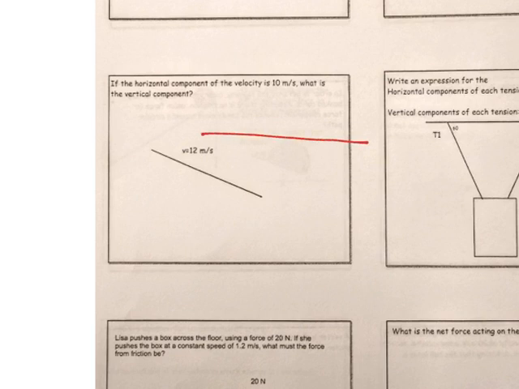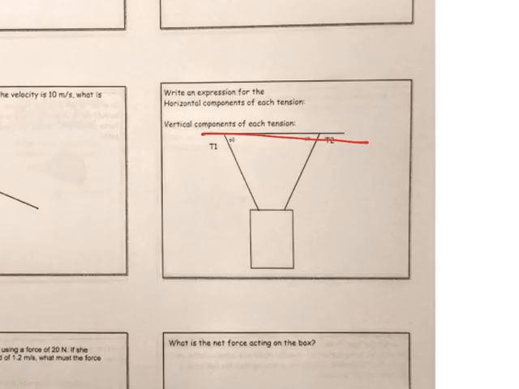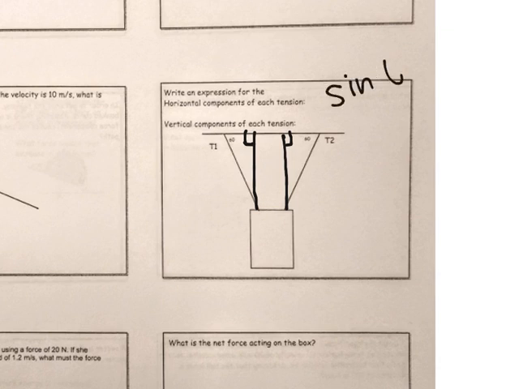Oops, meant to drag this, not the line. This one sounds complicated, it's not. What they want you to do is basically make the triangles here. These are the same triangle because they both are at 60 degrees. And all they want you to do is to write it out. So it'd be the sine of 60. If this is our angle, this is sine right here.